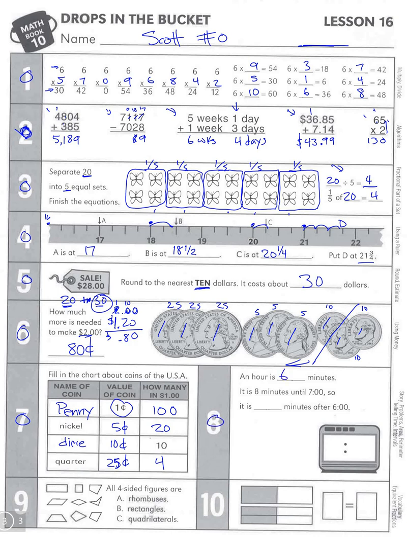All right, number 8. An hour, of course, 60 minutes long. It's 8 minutes until 7 o'clock. So we're still on that 6 o'clock hour. 60 minus 8 is 52, so it is 6:52.